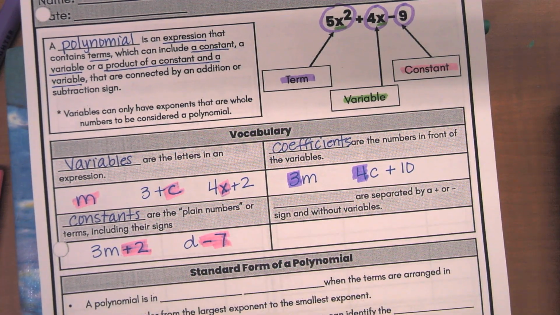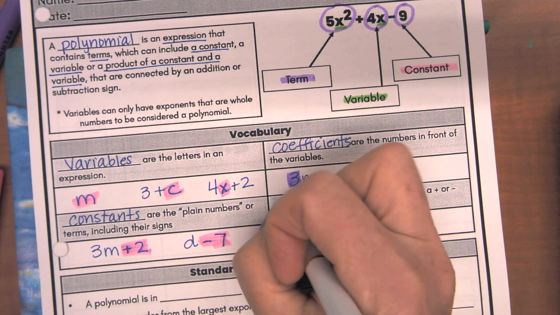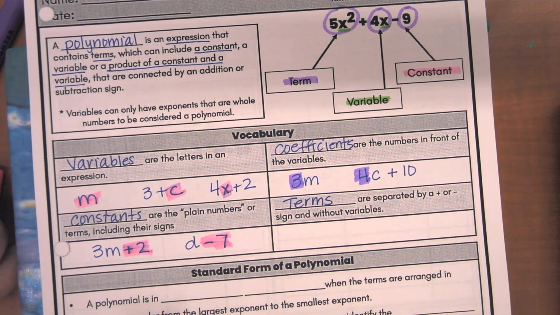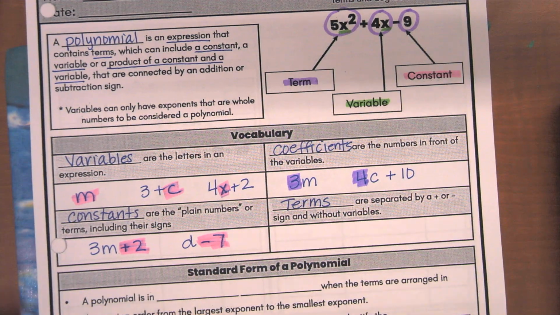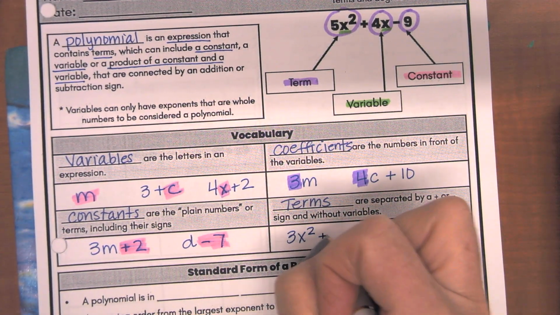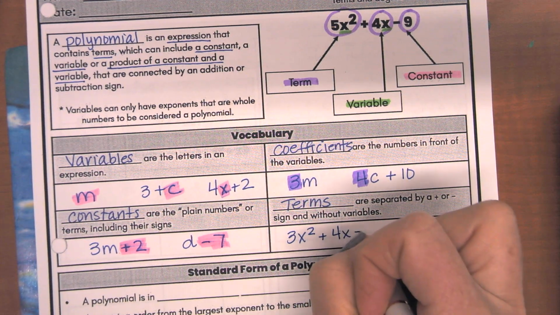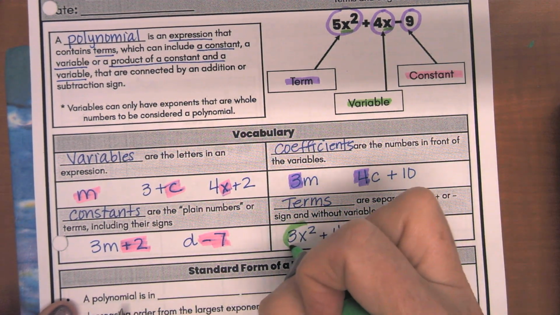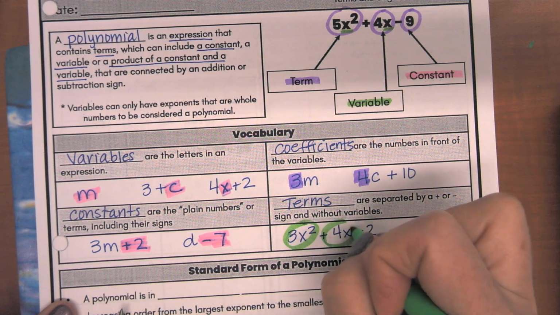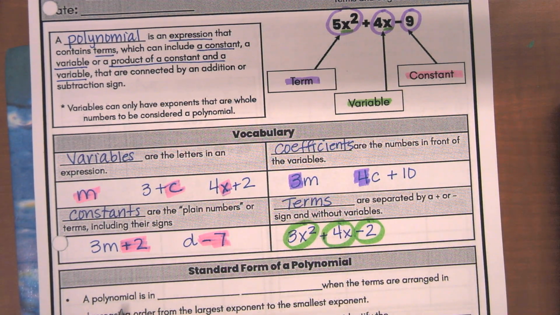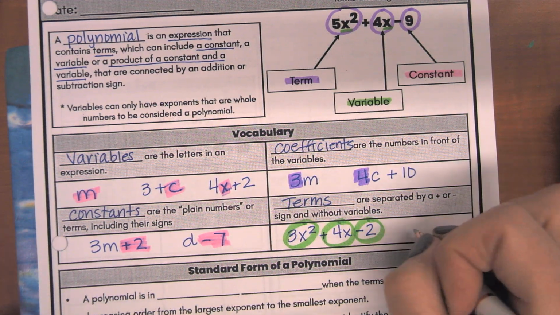And then finally, we have terms. Terms are separated by add or subtract signs. So I can have 3x squared plus 4x minus 2. And notice in this case I have 1 term, 2 terms, 3 terms. Okay. So in this case I have 3 terms.